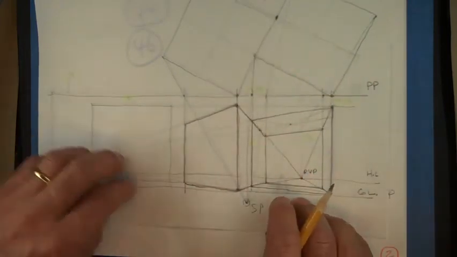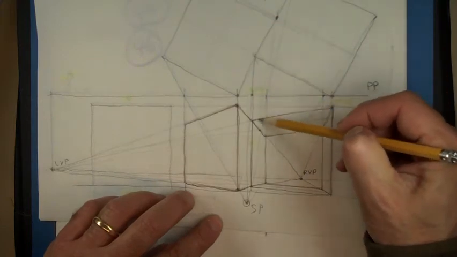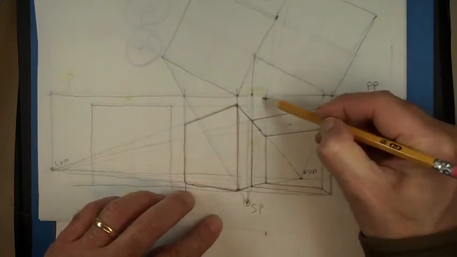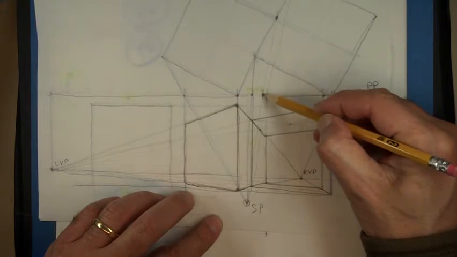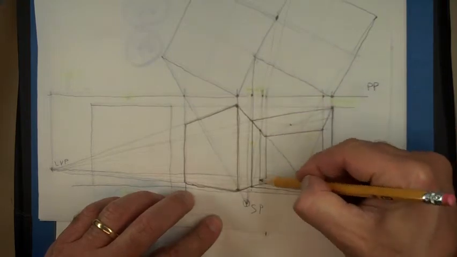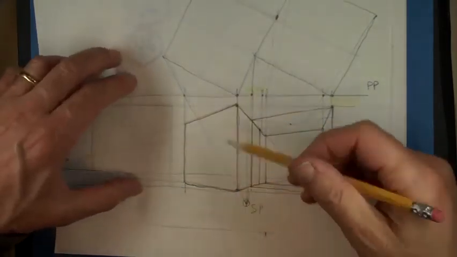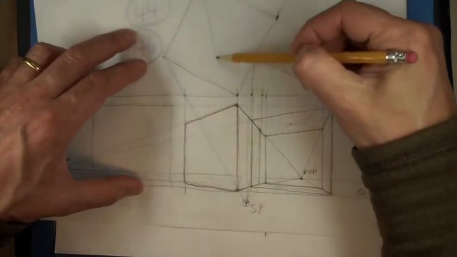And I could obtain it that way, or I could do the old-fashioned way, which is you project this way, where it meets the picture plane, I drop it down, I get it like that. Let's do this one.